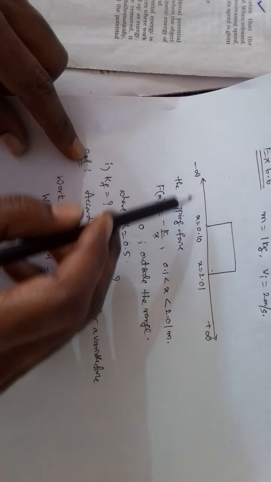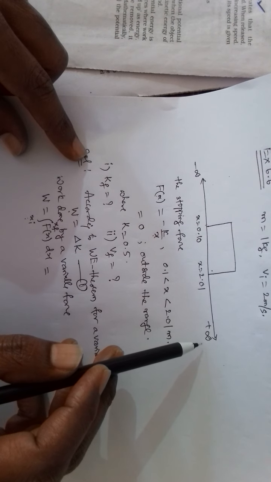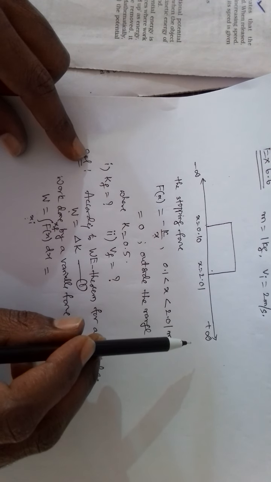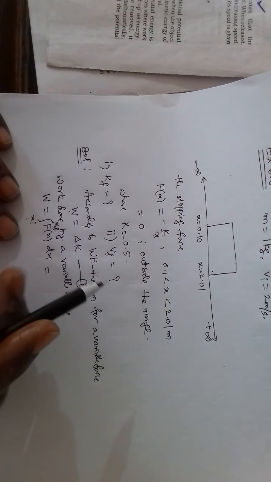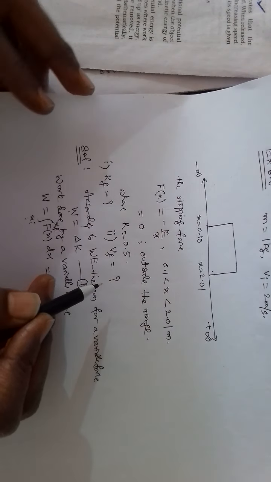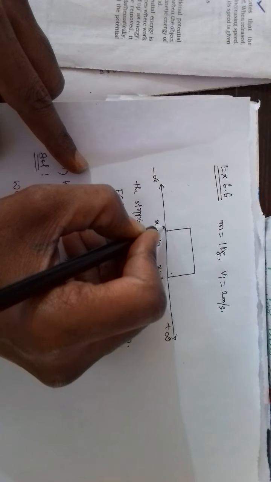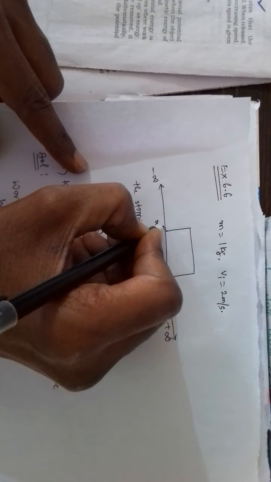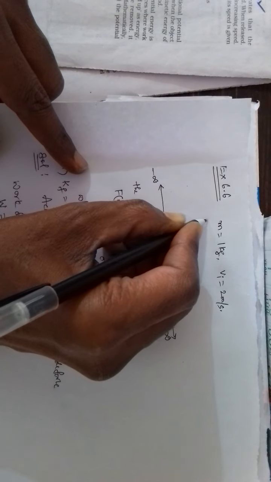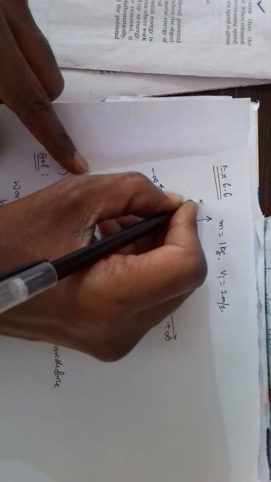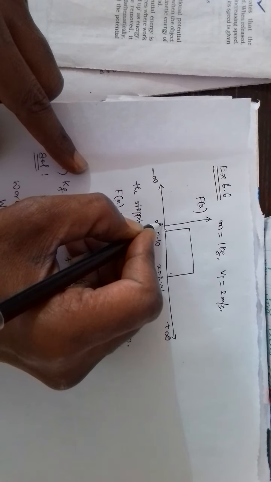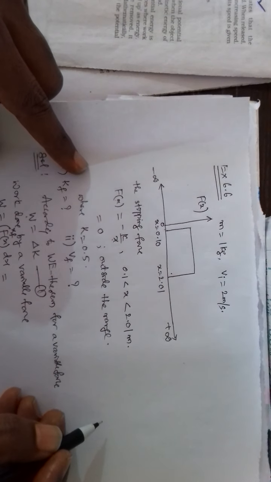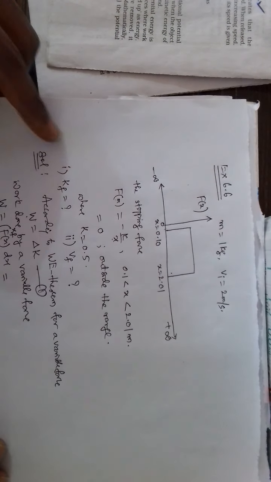On the x-axis you have taken x value, and on the y-axis we have taken force. This is the origin.